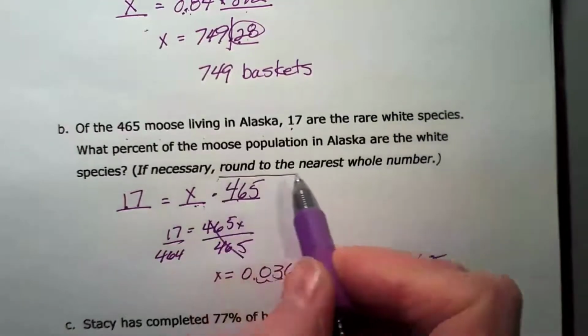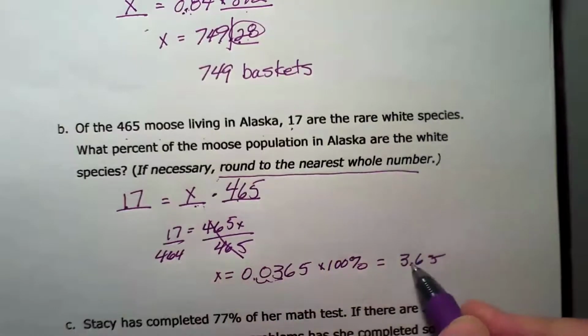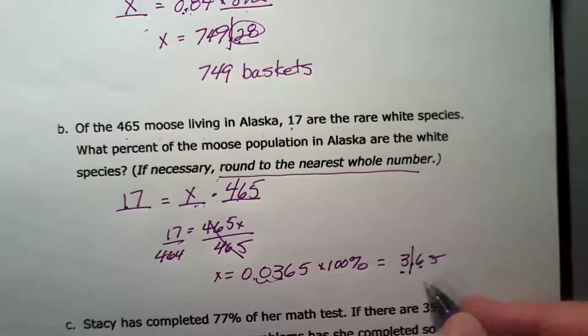Again, it says round to the nearest whole number. So this is the whole number, because this is bigger than 5, this goes up to 4. So it's going to be 4%.